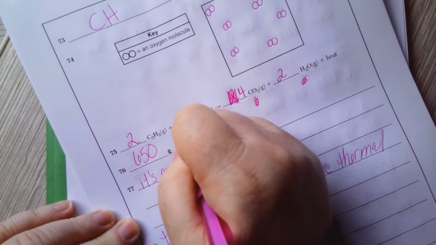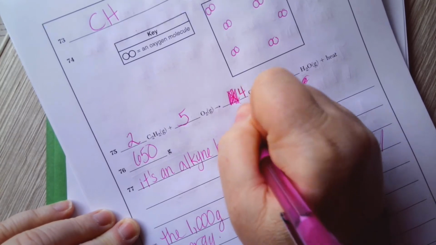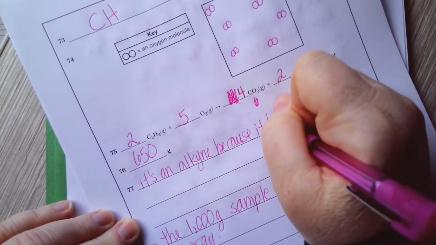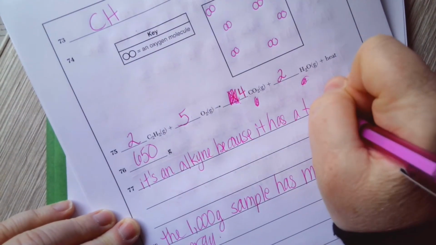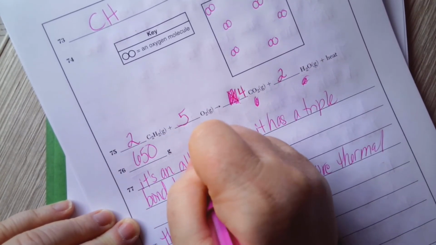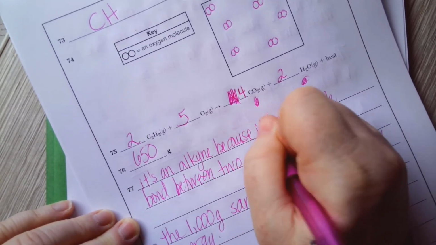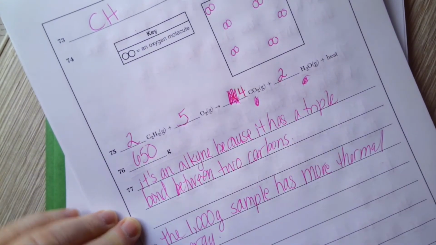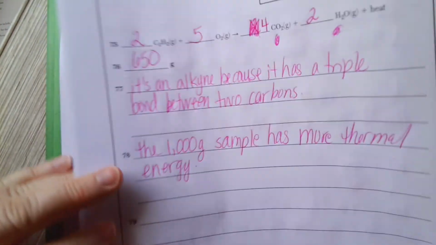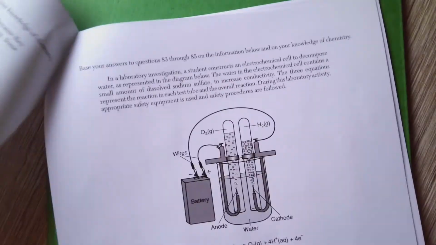It's an alkyne because it has a triple bond between 2 carbons. That's why it's an alkyne, right? Okay, now we go back. I apologize, sorry about that.